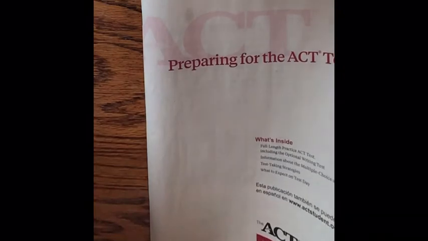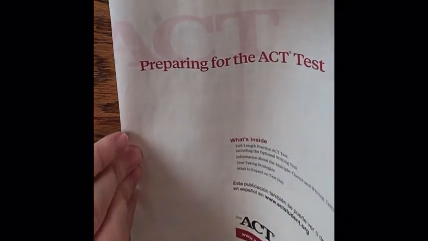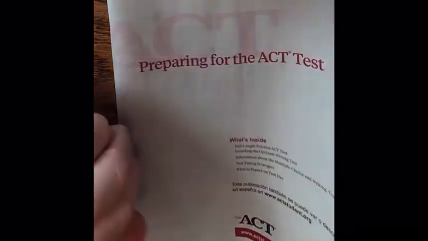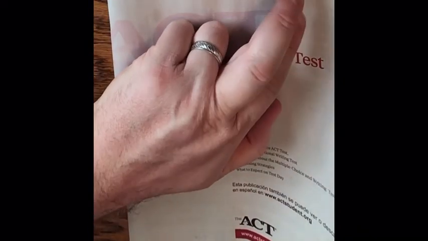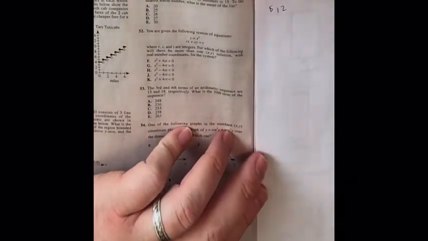All this is the part where I remembered I should probably remind you which version of the book that I have. And this is the 2018-2019 Preparing for the ACT Test. It's distributed freely. It's probably available online as a PDF with little effort on your part if you are wanting to play along.